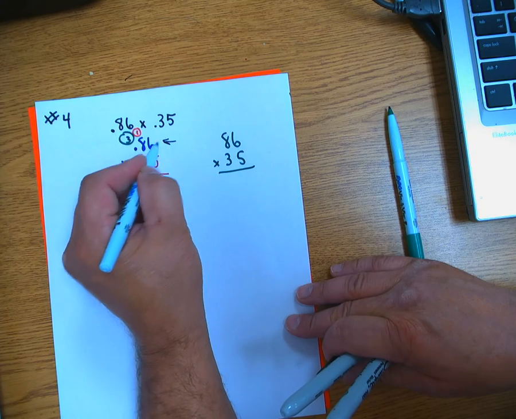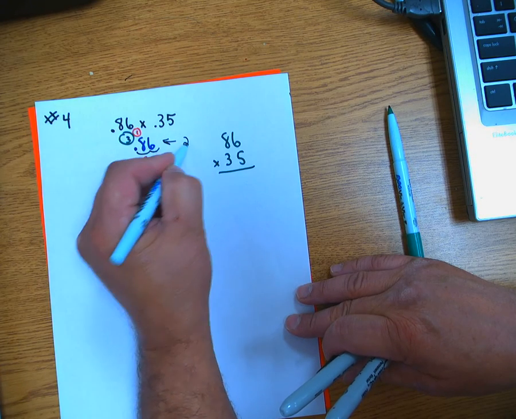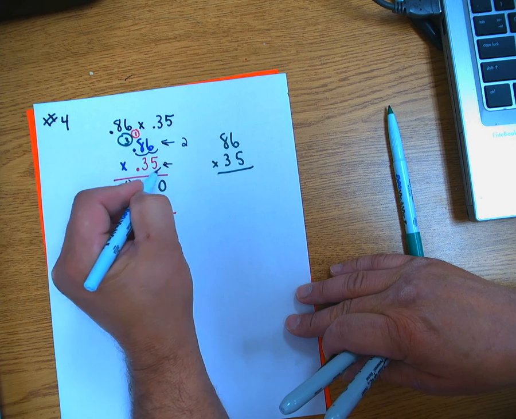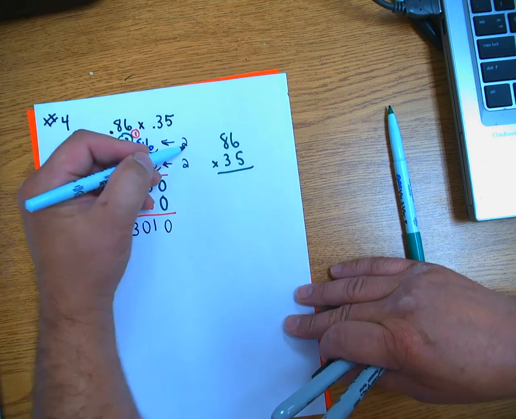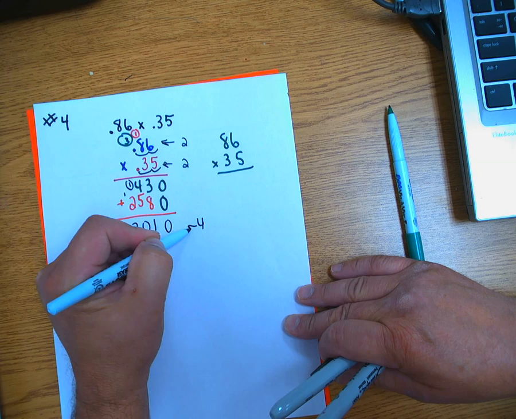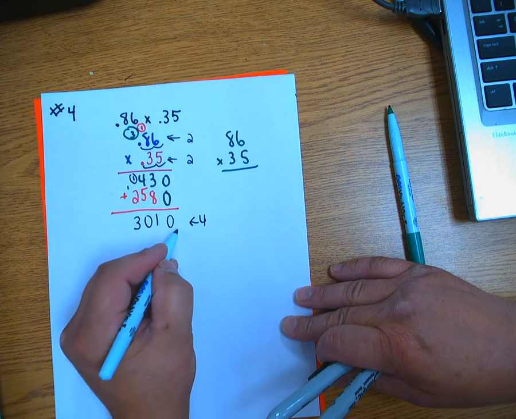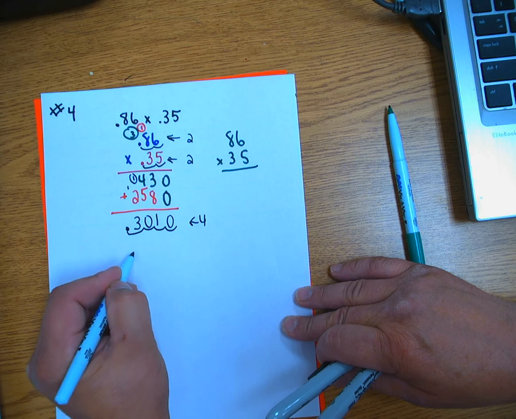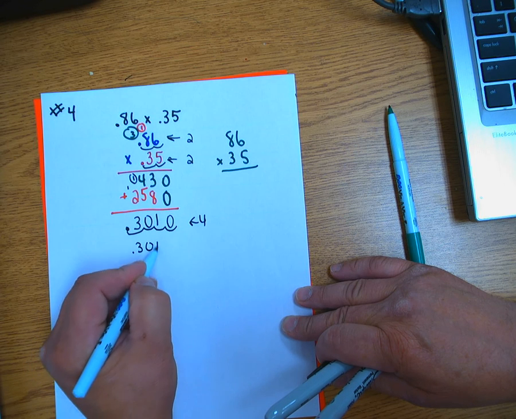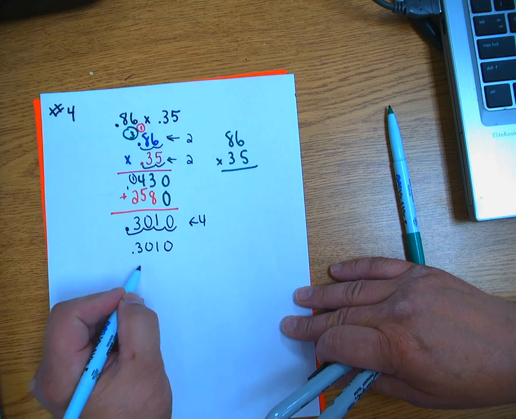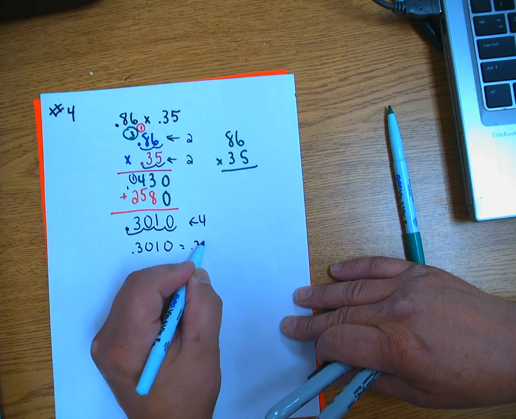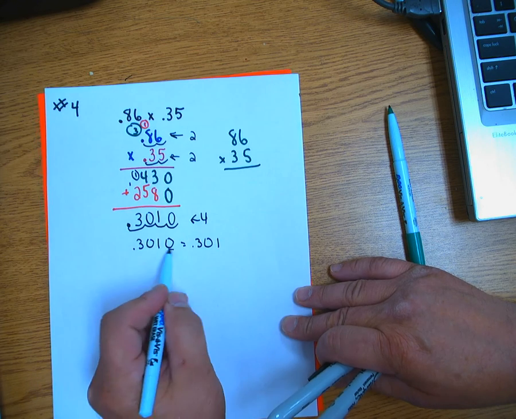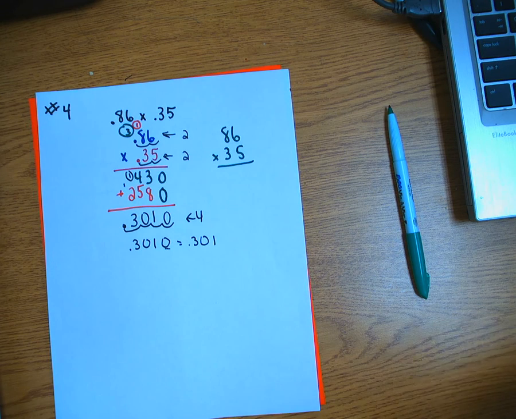Okay, so again, I do the same thing I did. I come up here and I say, okay, 1, 2 places over. 1, 2 places over. So now I've got to go over 4 spaces. Still start here. 1, 2, 3, 4. My final answer is 0.301. Now I can choose to drop this. That's the same as saying 0.301 because that 0 doesn't change the value. Okay.